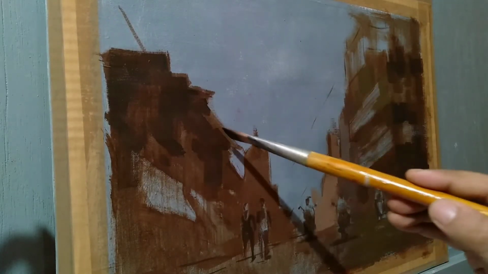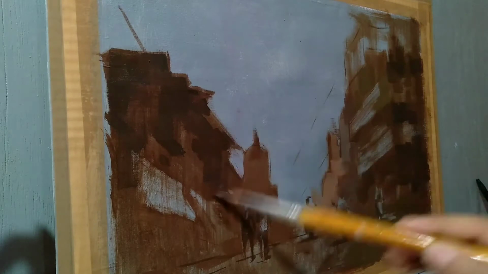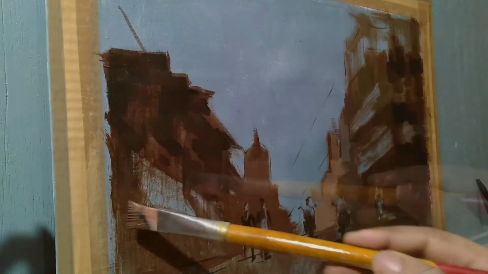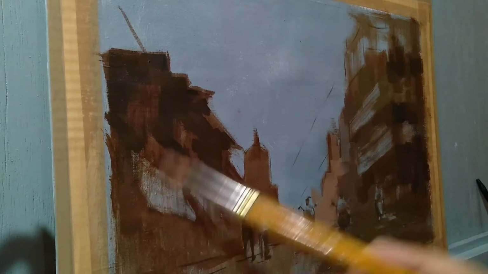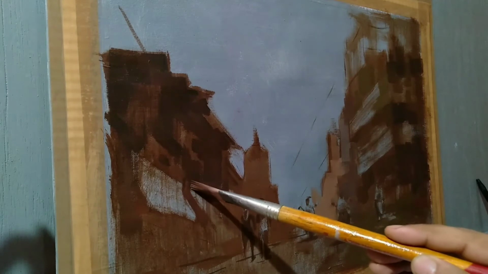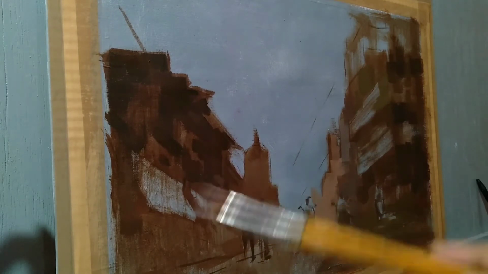Okay, now I have started building up certain shapes in the composition, and the term abstraction in realism that I told you earlier in the video, I will be exploring that idea quite a bit in my process.